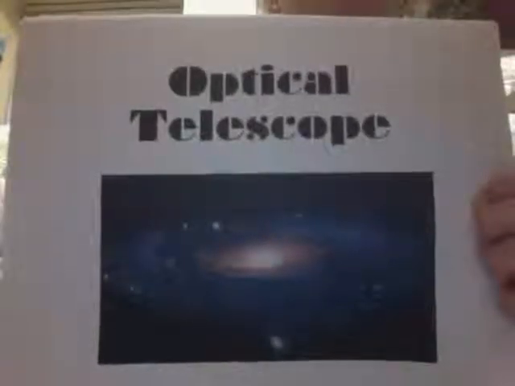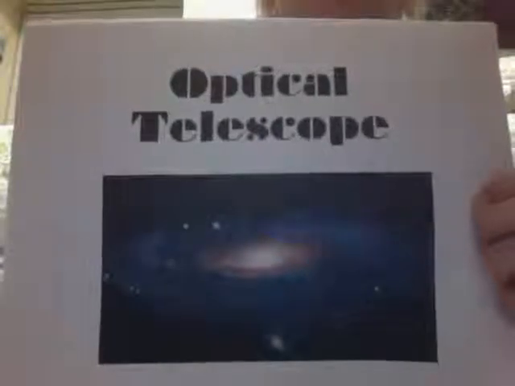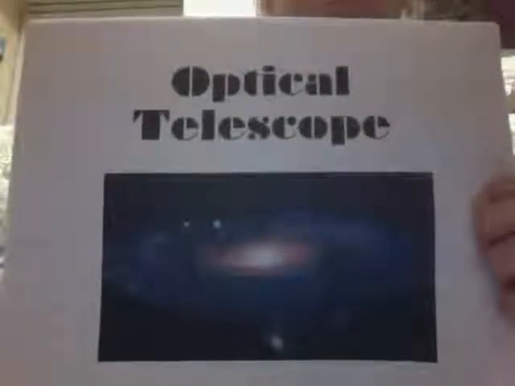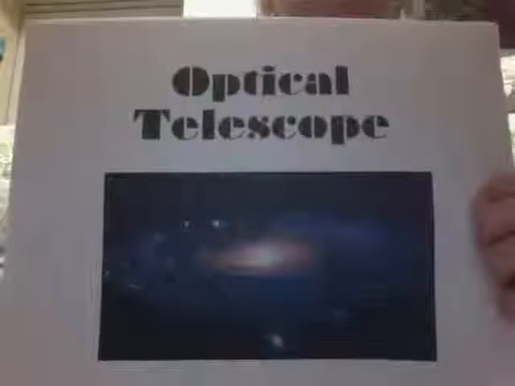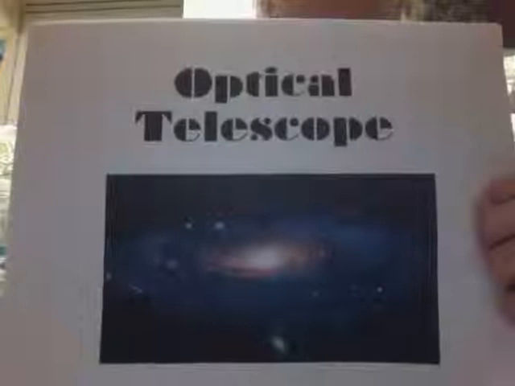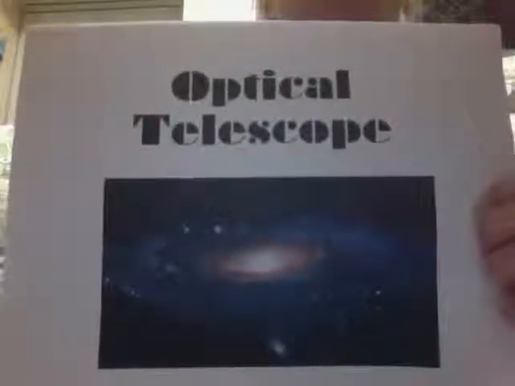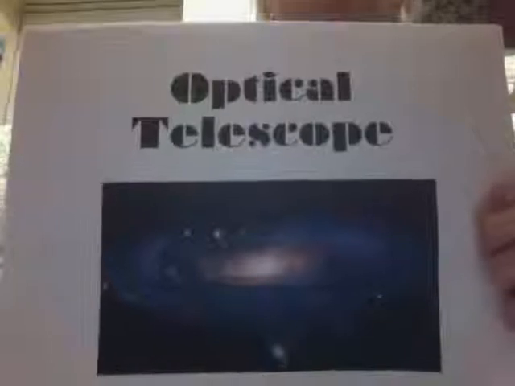My video will be on the optical telescope. An optical telescope is a telescope that collects light, mainly for the visible part of the spectrum humans can see, and uses the light to magnify a photograph or collect data through electronic image sensors. The telescope's ability to gather light is based primarily off of the aperture of the object. So the larger the object, the greater detail you can produce in your images.